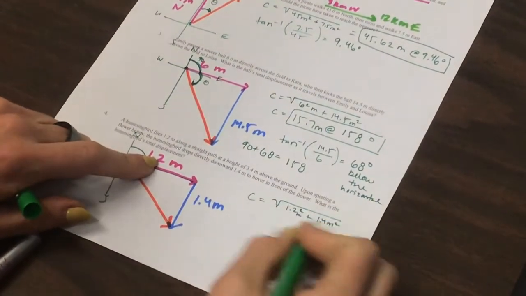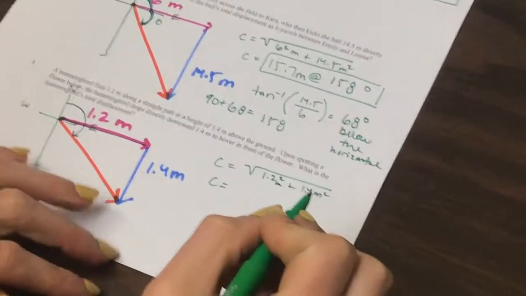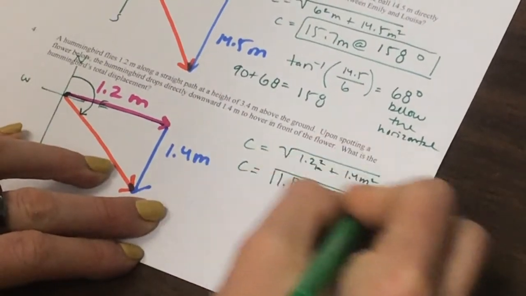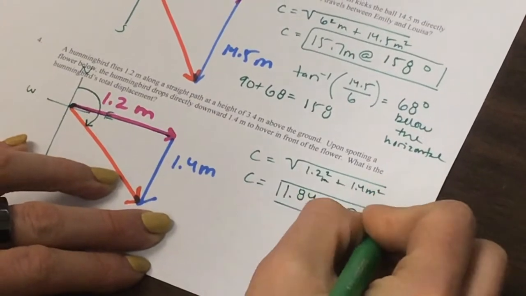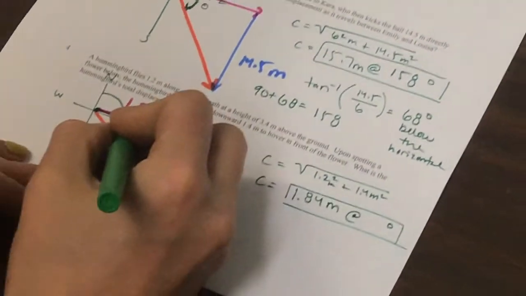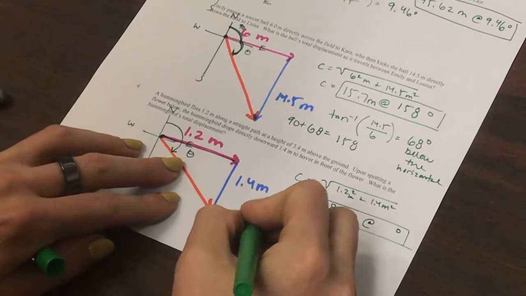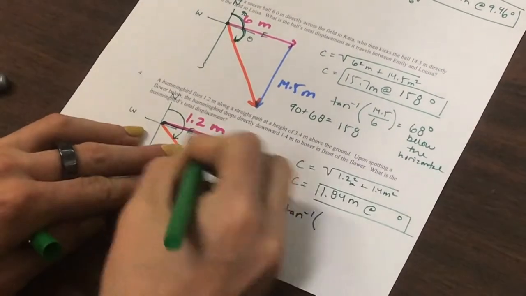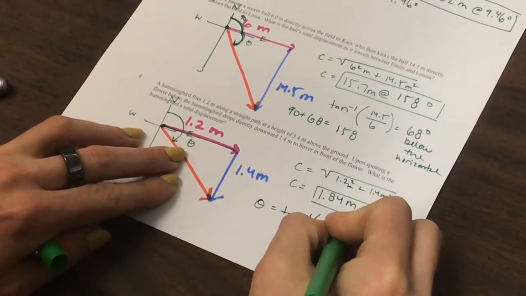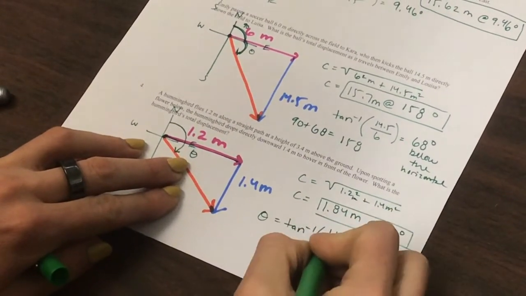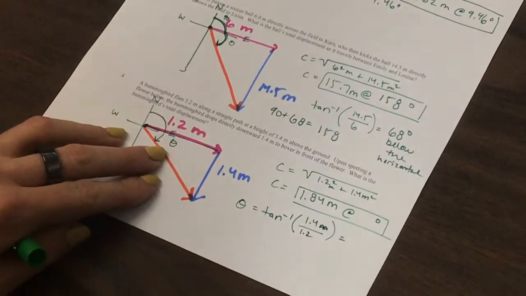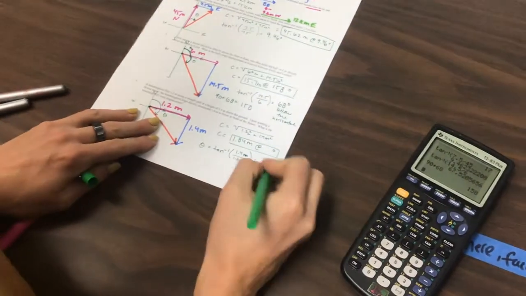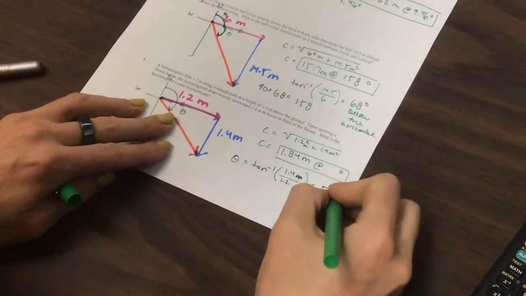Can you see those numbers okay, Steph? Zooming. And I get 1.84 meters. The question is, at what degree? So let's find this angle right here. The angle is the inverse tangent of my opposite, which is 1.4. I don't need to put the meters in there. Divided by 1.2, and I get 49.4. We'll call it 50.